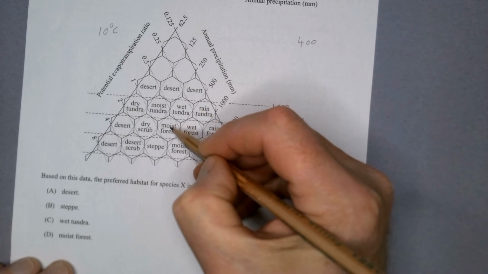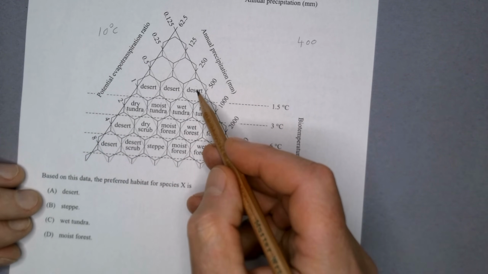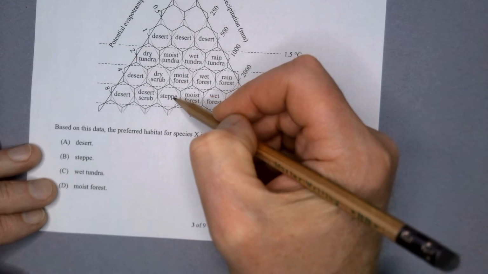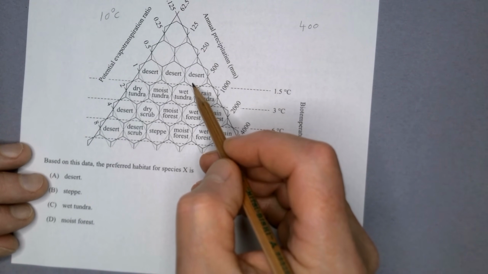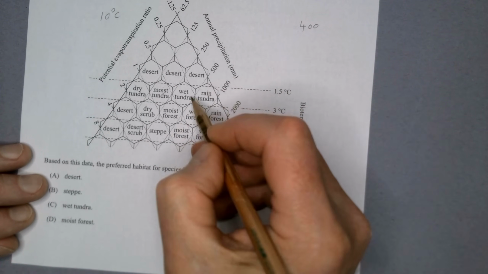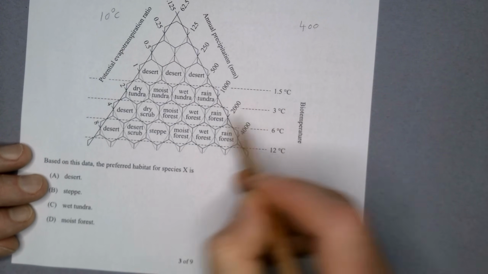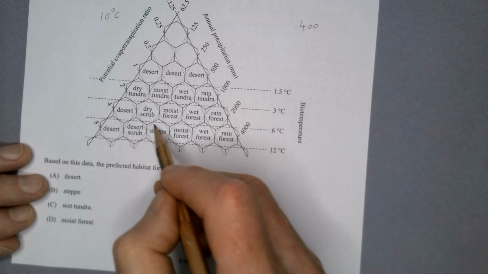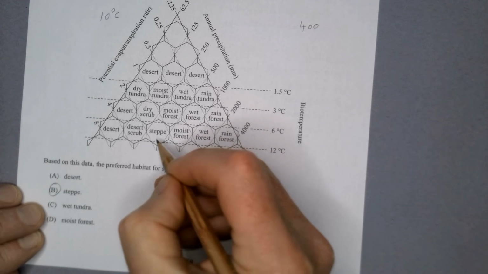So we've got desert, wet tundra, moist forest, or steppe as the 4 possibilities for this. And those are the 4 possibilities they've given us in the options. Okay, so which one do we choose? Well, we want the one that's most likely to have a 10-degree temperature in it. So desert to wet tundra is up to 1.5 degrees Celsius, moist forest is 3 to 6, and steppe is 6 to 12. So I think we're going to go for steppe, which is B. Right, we're going to take that one.